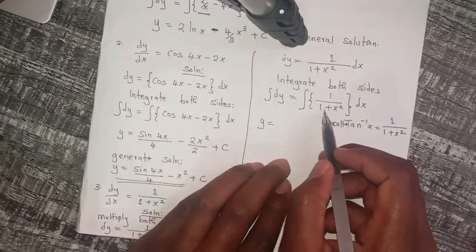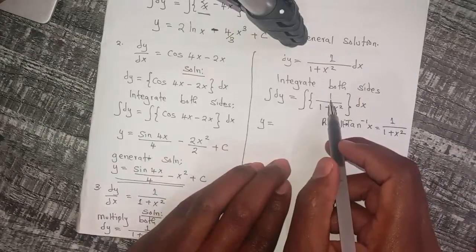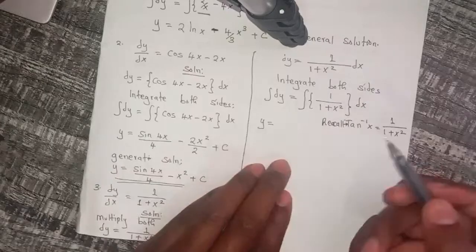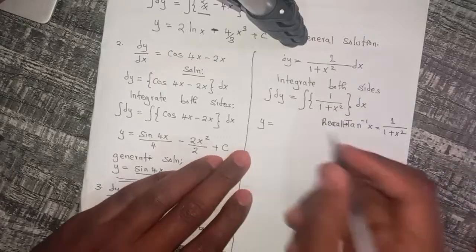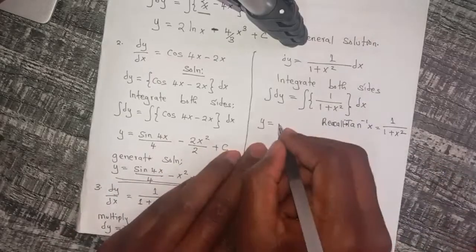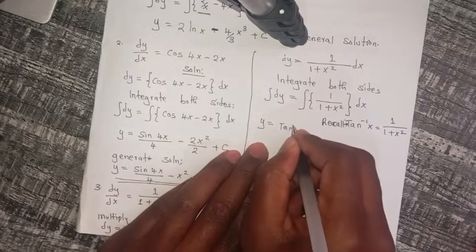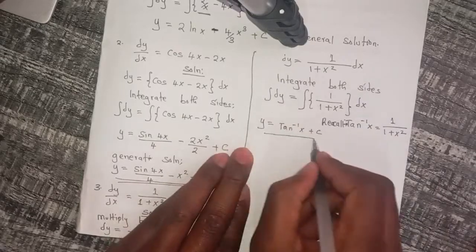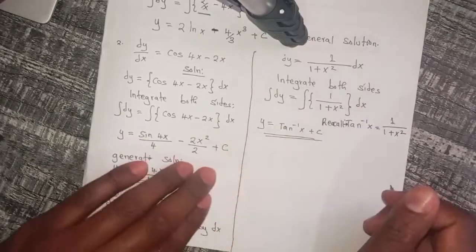Integrating simply means reversing, and upon reversing, this is simply tan inverse of x plus your constant of integration c.